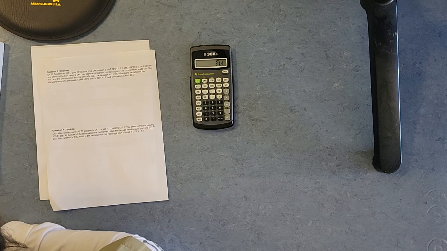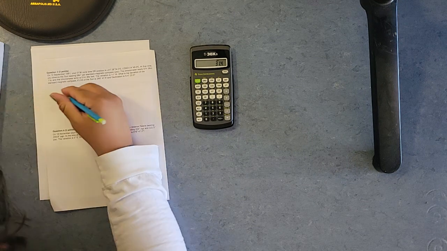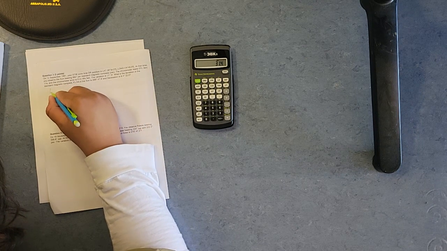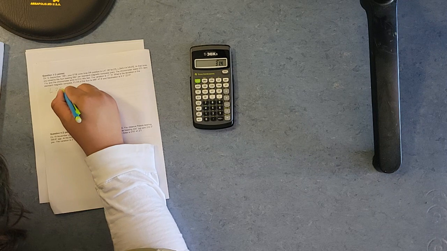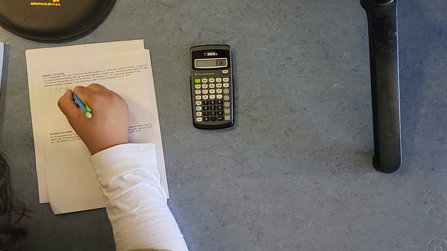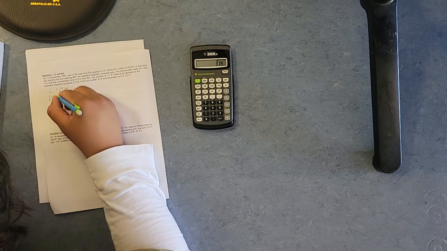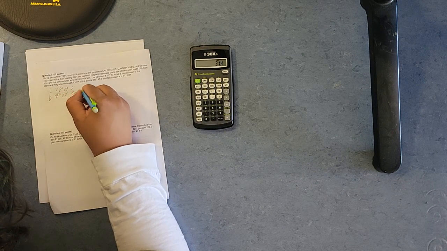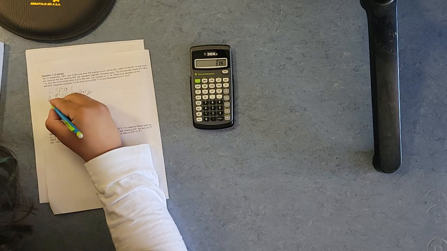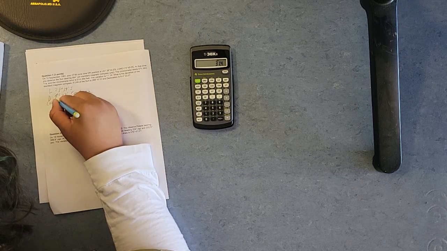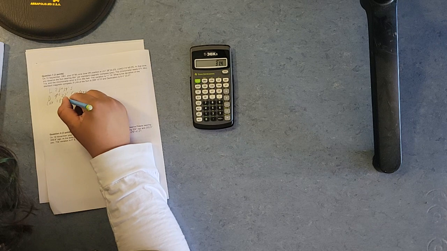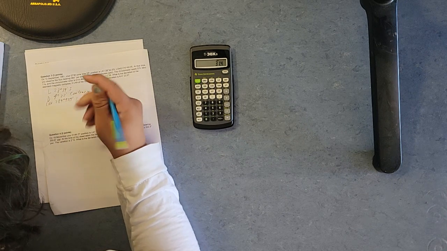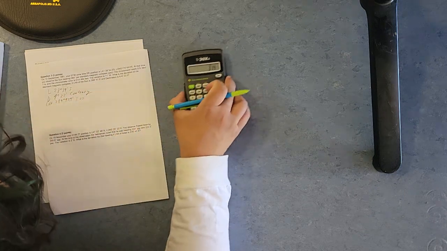This one is an azimuth by the sun. All of our stuff is given to us. Our lat is 28 degrees, 34 minutes south. Our dec is 4 degrees, 22 minutes contrary. So we enter it negative in our calculator. Our LHA is 289 degrees, 47.9 minutes. East, so we'll also enter that negative in our calculator.